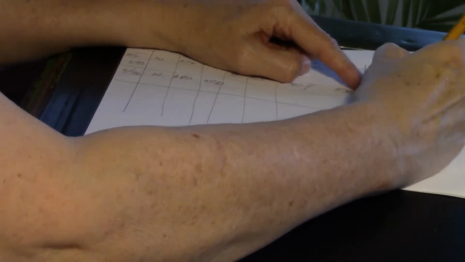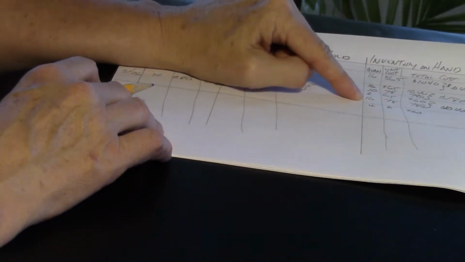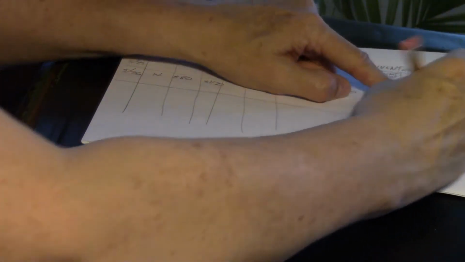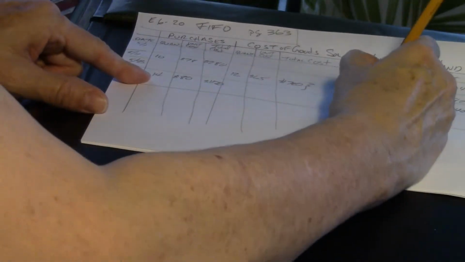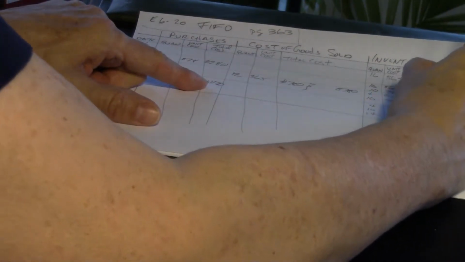So we got to bring our current inventory down. We still have 4 at 65 for 260. So we bring those down, keeping them in order, so we know what's first, what's last. Then we have 10 at 78 for 780. Now we have these 14 at 80 for 1,120.